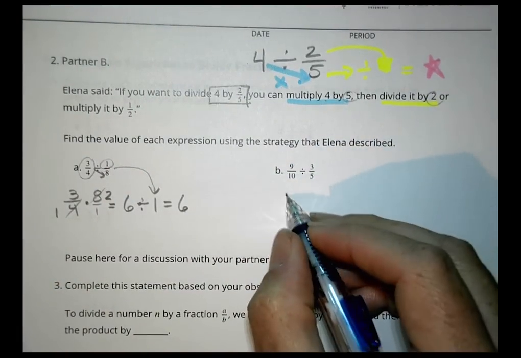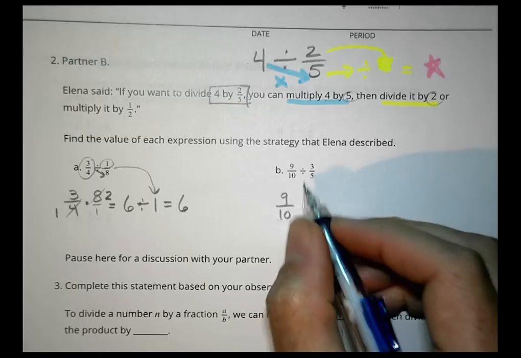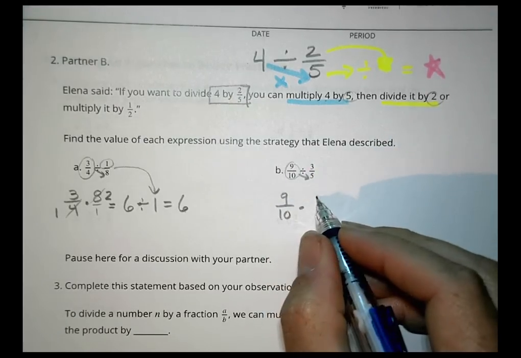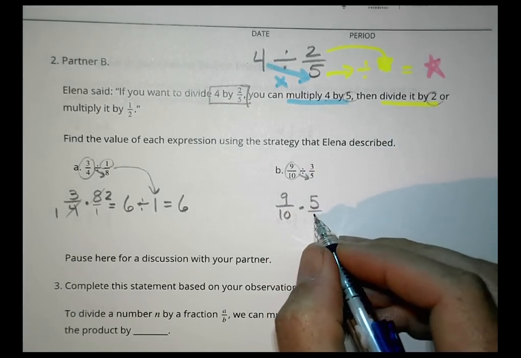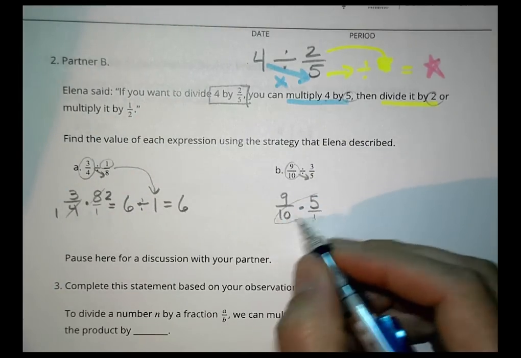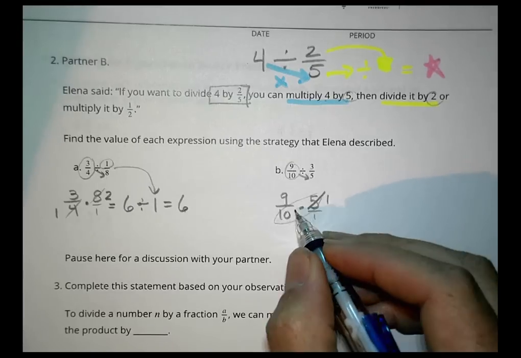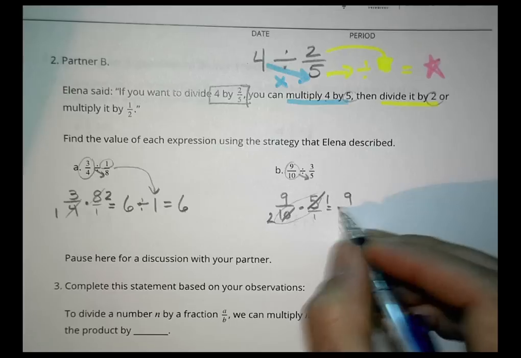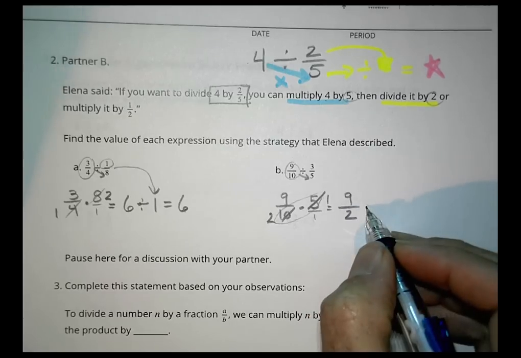We're going to do 9/10. And the first thing we're going to do is multiply it by the denominator. So multiply it by 5, or 5 over 1. If you want to put a 1 there, you can. I know I can reduce on the diagonal. This becomes a 1. That becomes a 2. So now I'm at 9 over 2, or 9/2. And now I need to, what do we say?